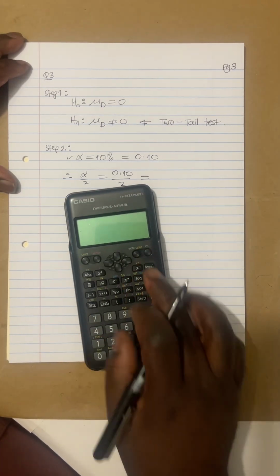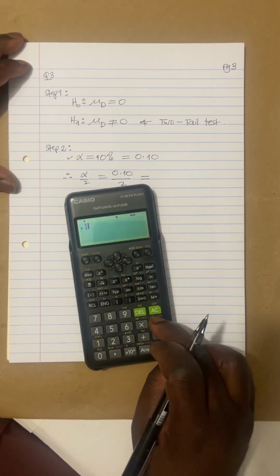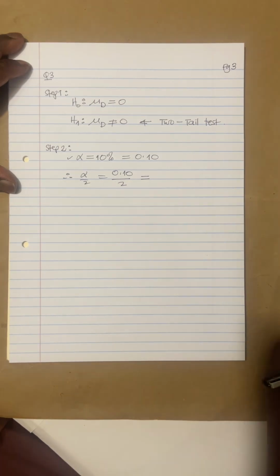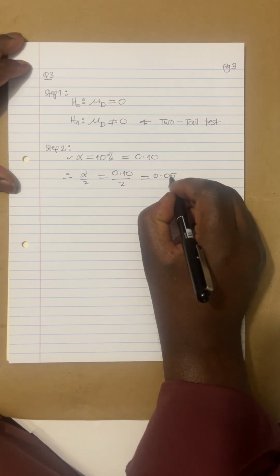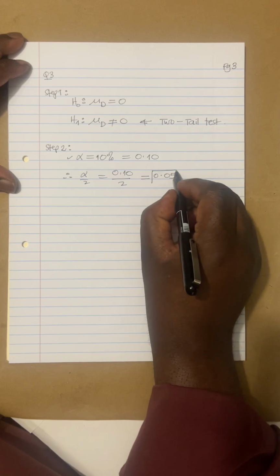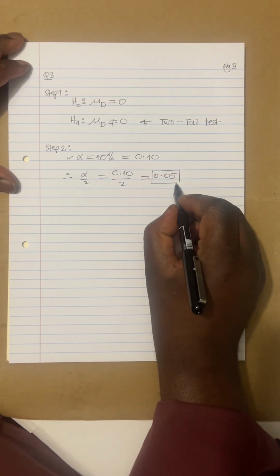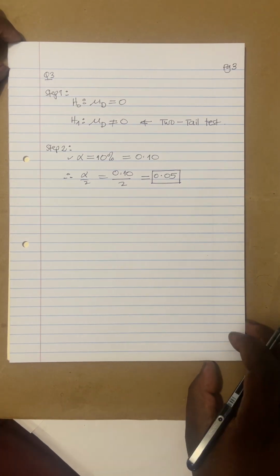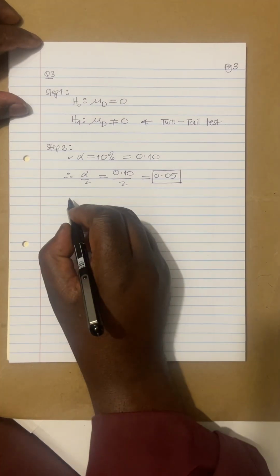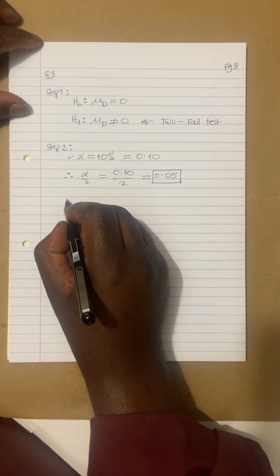The calculator says 0.1 divided by 2, and the answer is 0.05. So 0.05. This is the value of alpha over 2. And remember, matched pairs experiment involves what we call the student t distribution, and therefore we have to work out what we call the number of degrees of freedom.